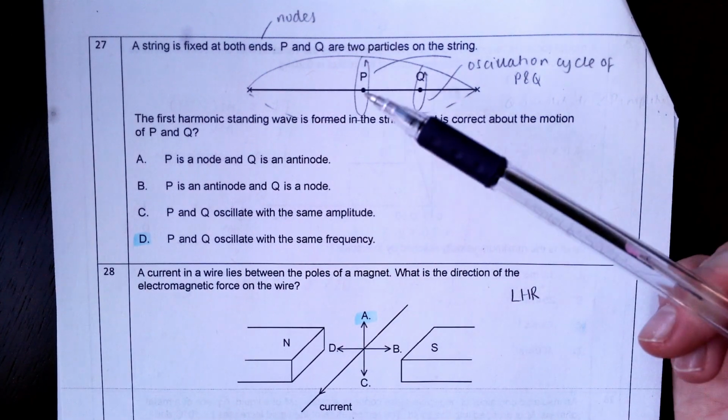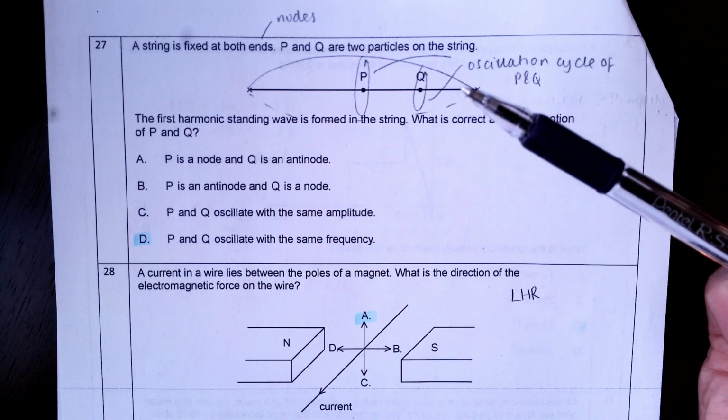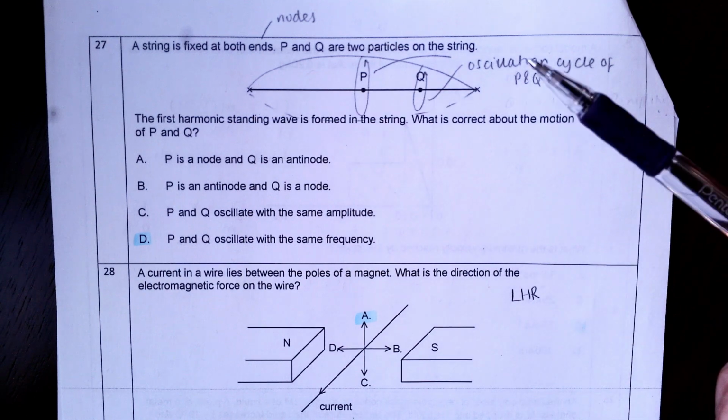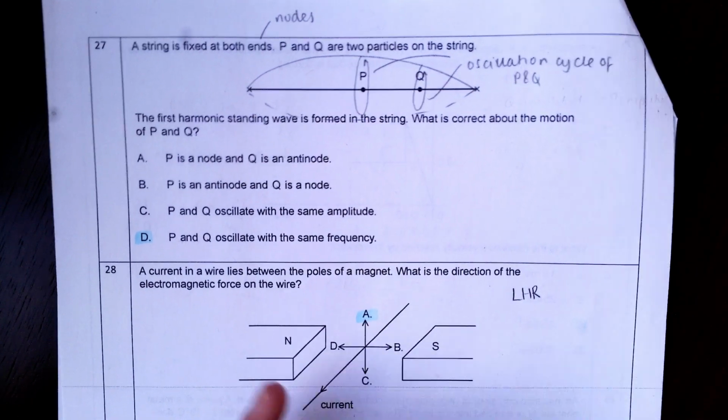What is correct about the motion of P and Q? Well, we know that this whole thing is oscillating with the same frequency, reaching different values of maximum amplitude everywhere along the string. However, the frequency of oscillation is the same.